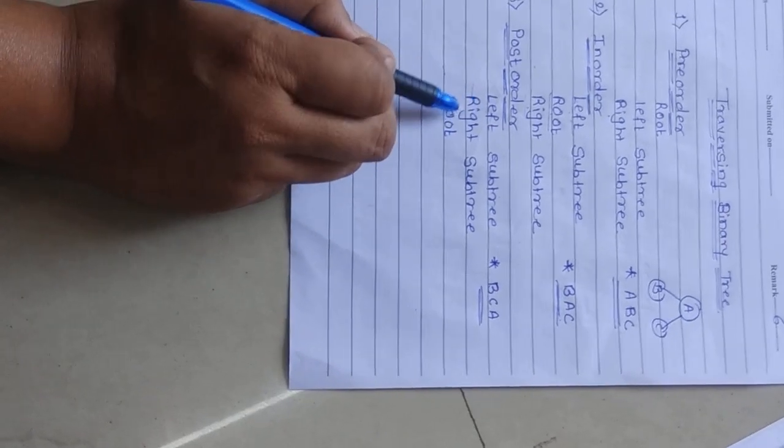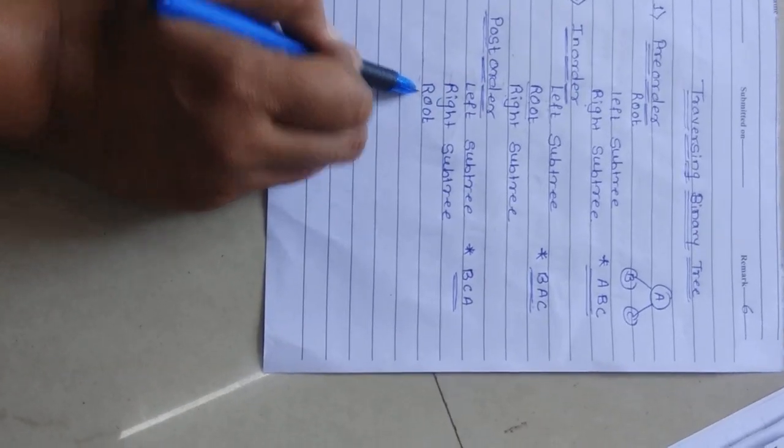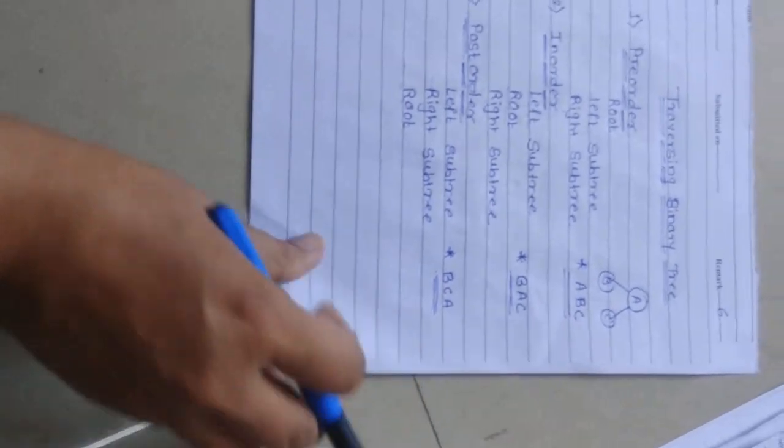The left subtree means B, the right subtree means C, and the root means A, so it is B, C, A.